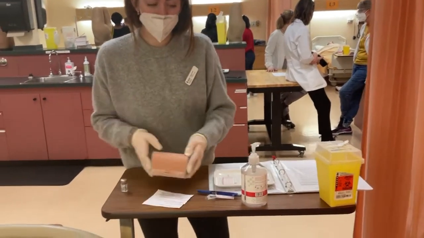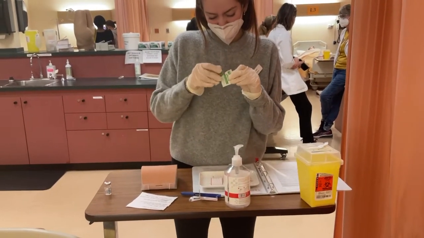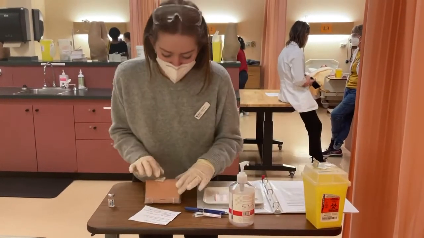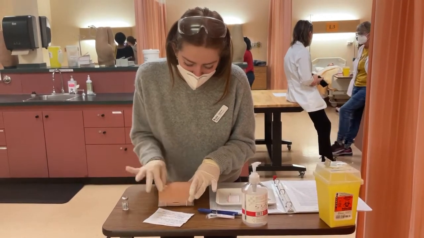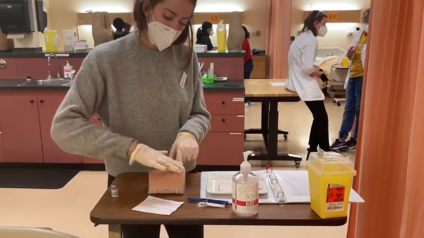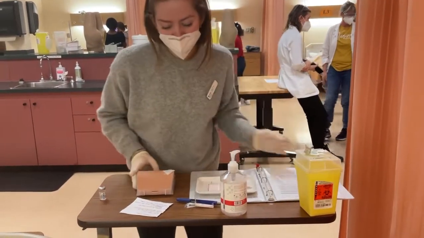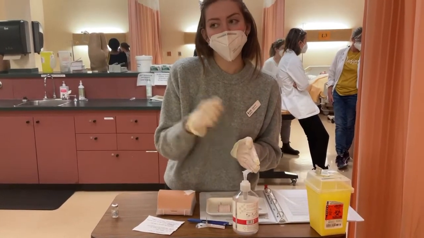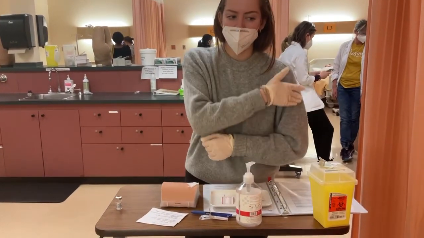So this is Jake's arm. I will sanitize for 30 seconds in a circular motion. I'll let it dry for about 30 seconds and make sure I landmark with my medication. So for intramuscular injections, you do a Z-track method. That is by pulling the skin taut, injecting. Once you remove the needle, you let go. That lets it disperse better in the muscle, kind of making that motion, and so it does not leak out of the arm as well.